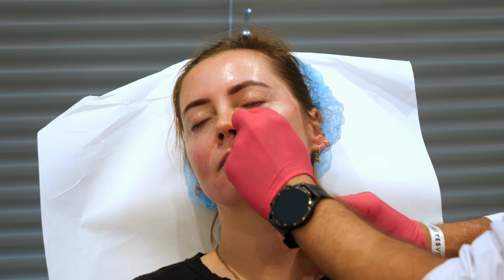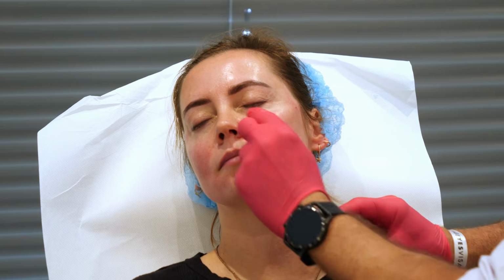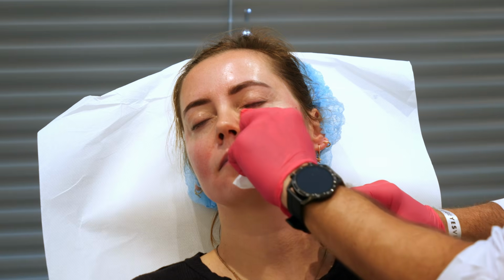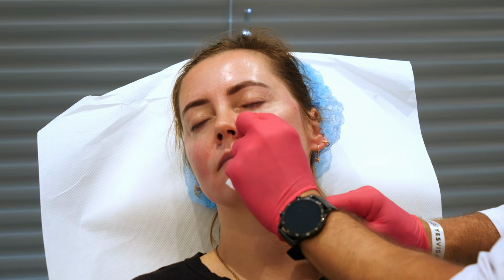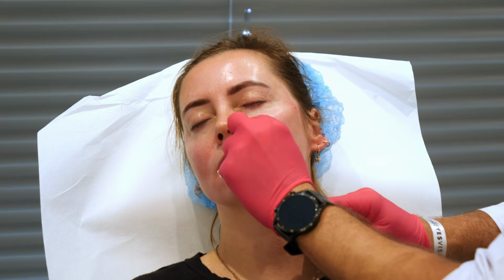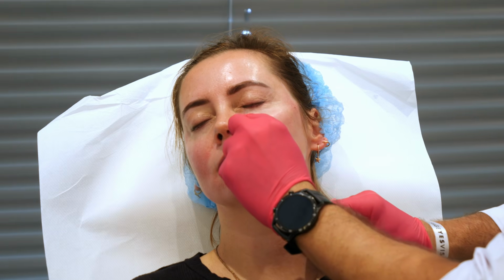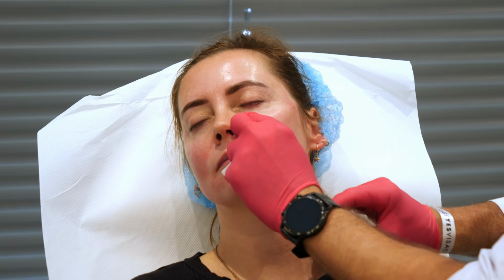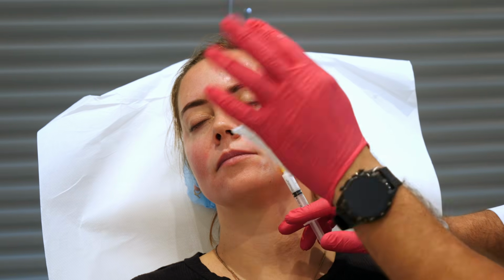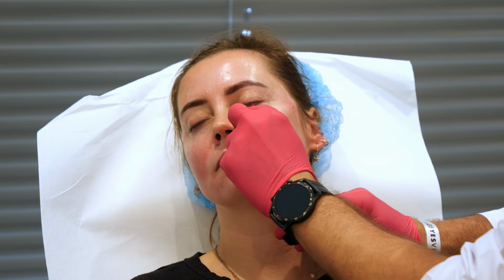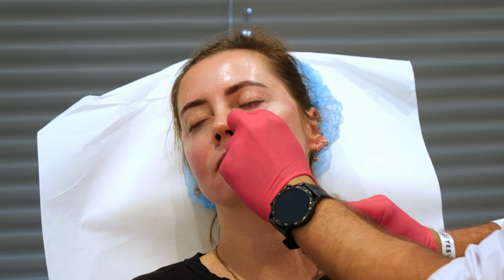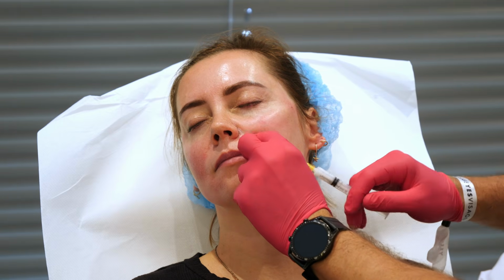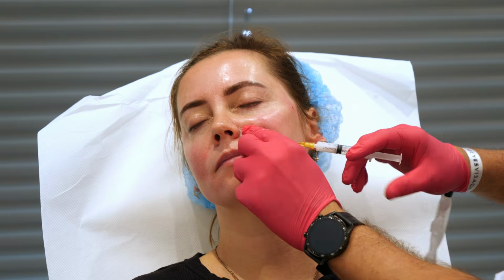You can put with another dilution a little bit of product in the lacrimal surface, because it's a very secure product, but in a more diluted form, about 6 milliliters of water for injection and 2 milliliters of lidocaine.